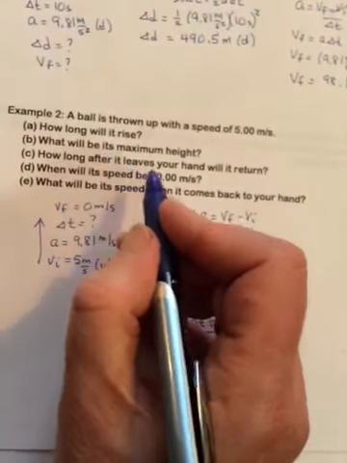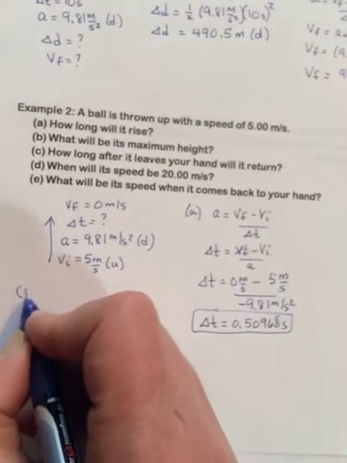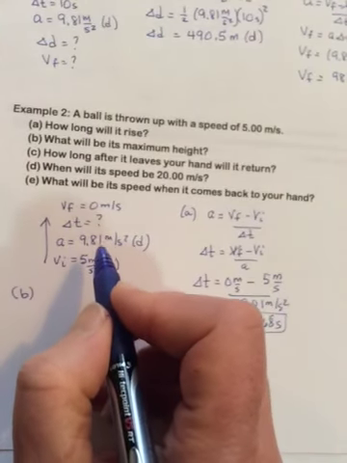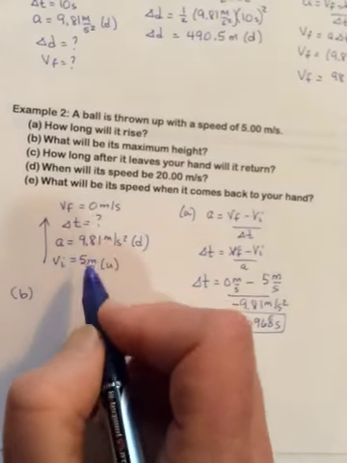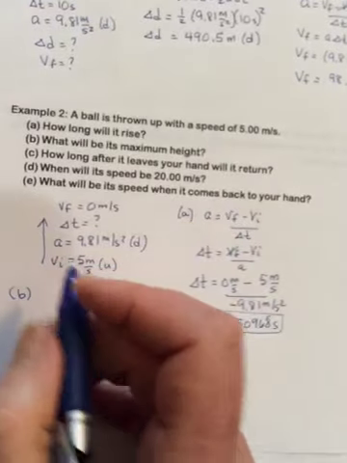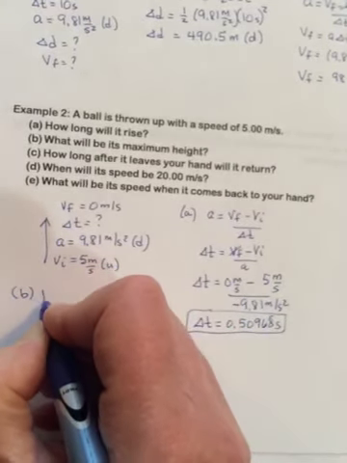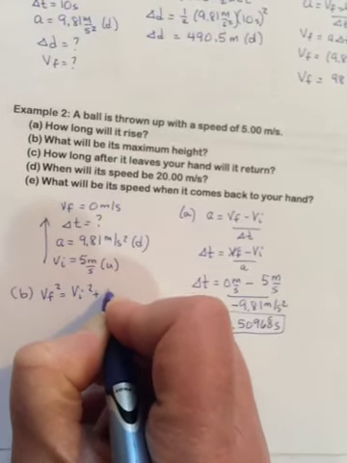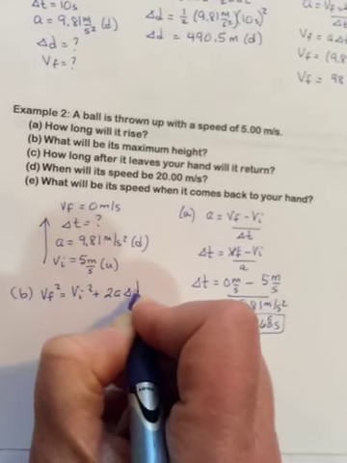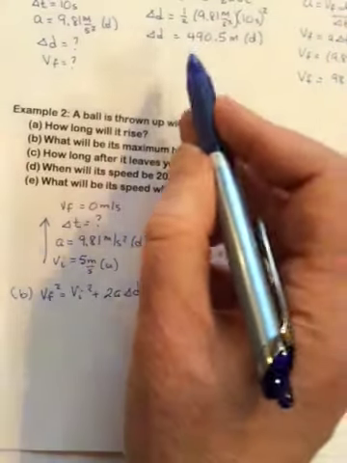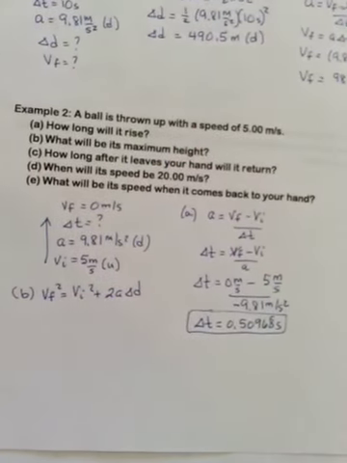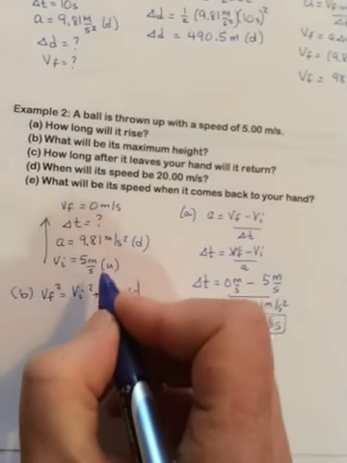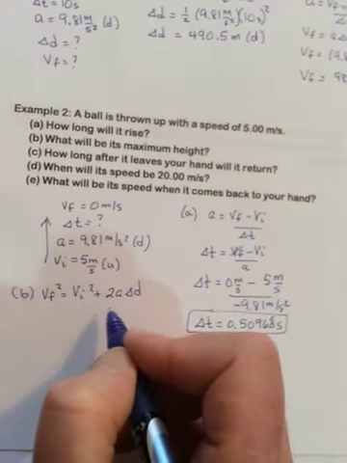Part B says, what will be its maximum height? So now you're looking for delta D. Well, you have a VI, you have an A, and you have a VF, what you're given. If we ignore the time, just in case we screwed it up, I would go with VF squared is equal to VI squared plus 2A delta D. You could also use delta D is equal to VI delta T plus 1/2 A delta T squared, as long as you didn't mess up your T. But since we were given these other three, I know they're right.